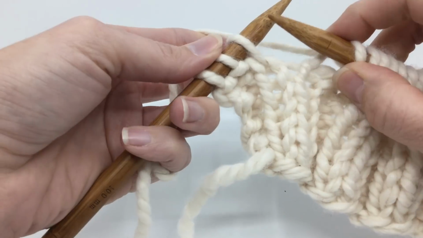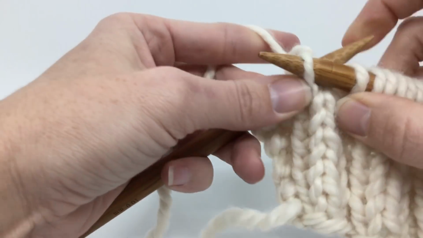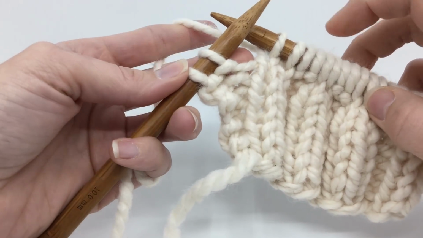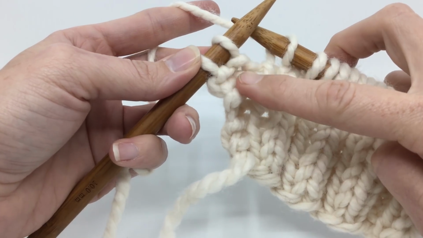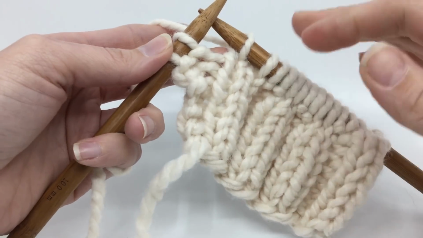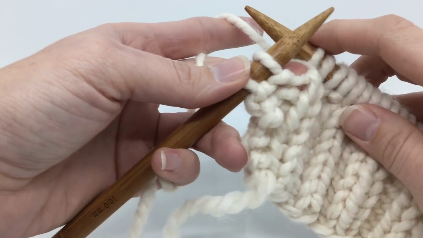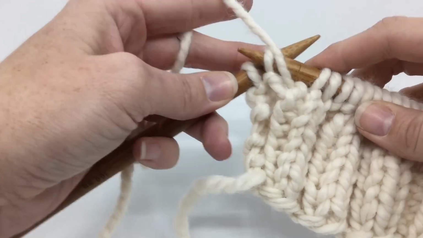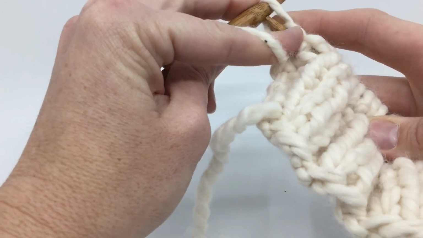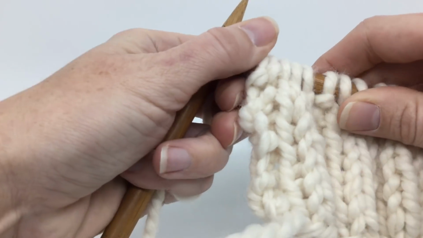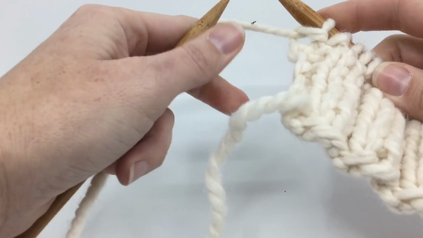So this is where it becomes very important to know what comes next, because if I'm not paying attention and I start knitting into my purls, I'm gonna mess up my rib. You'll notice it eventually, but it'll be too late, and then you're gonna have to unknit or frog all the way back. So unknitting means that we are gonna go backwards.